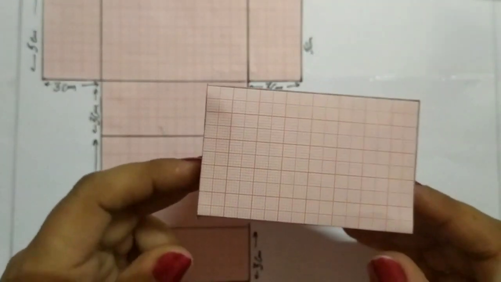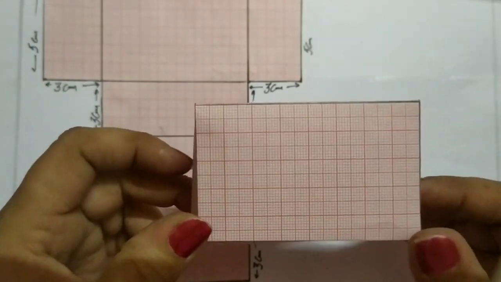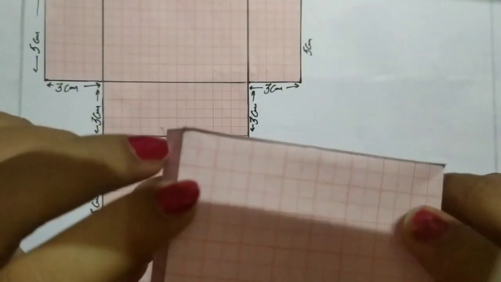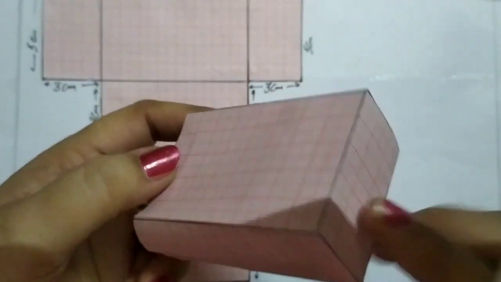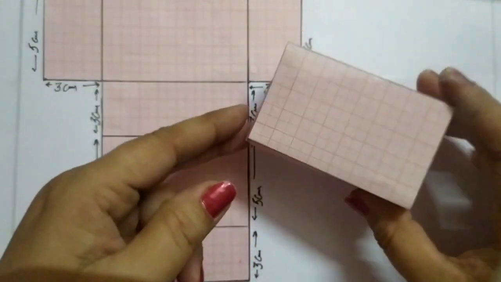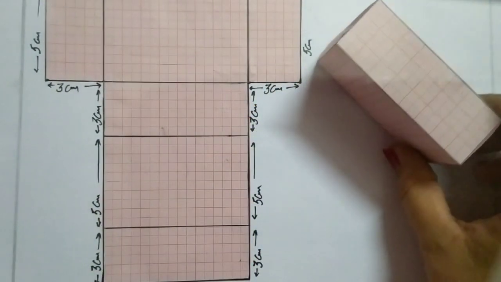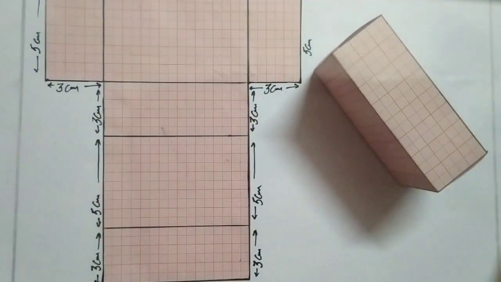With 6 rectangular faces, top, bottom and lateral faces. So this is the net of the cuboid.